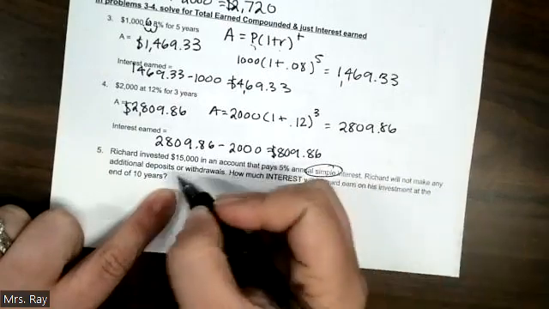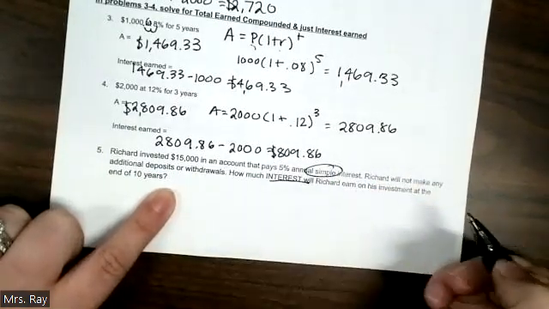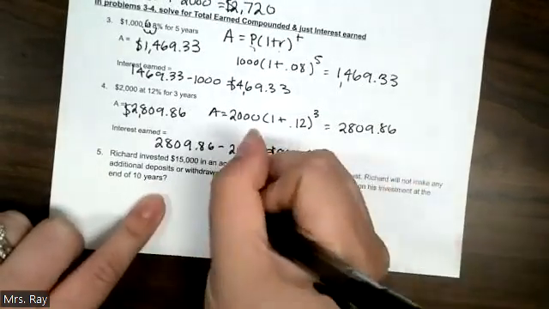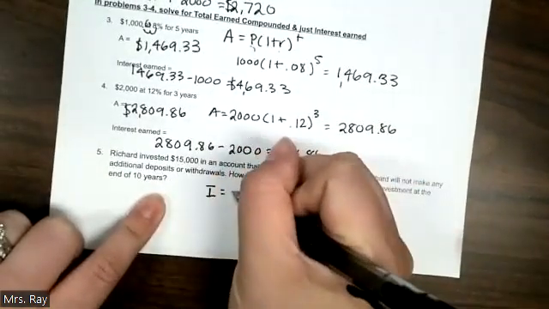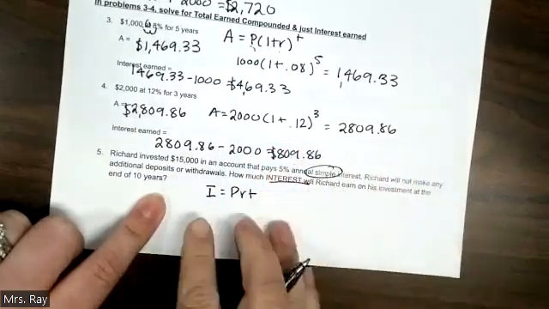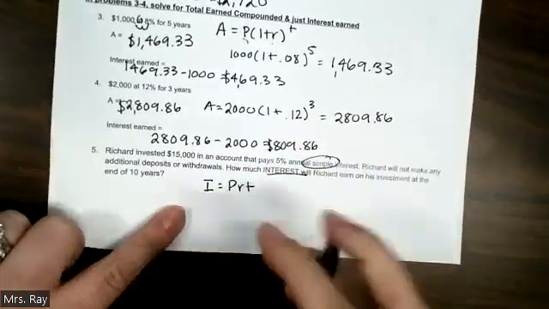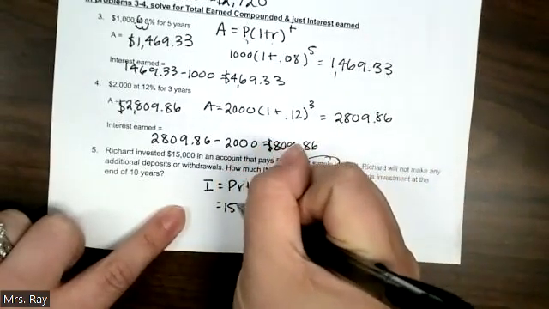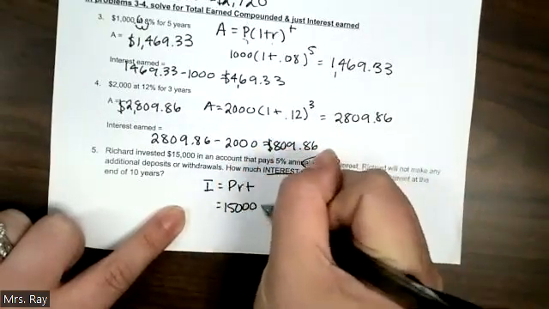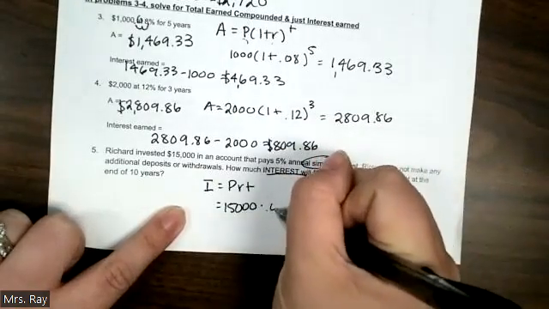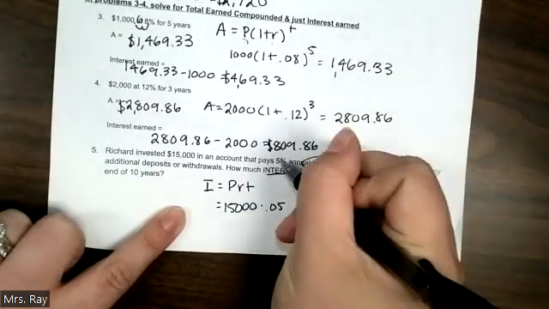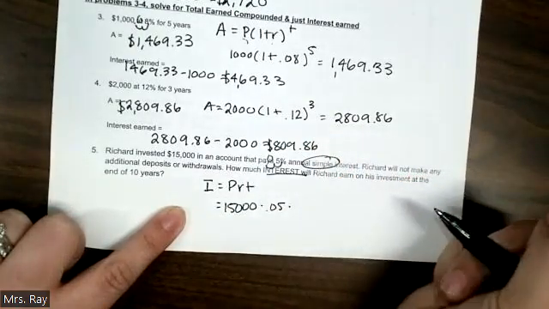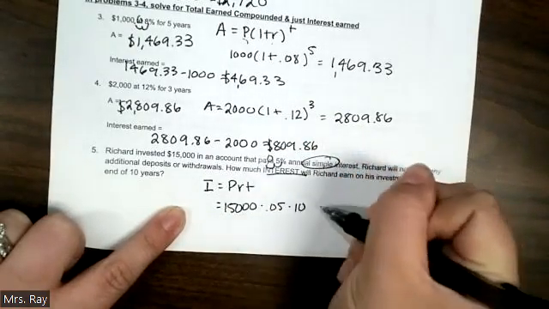Richard will not make any additional deposits or withdrawals. How much interest will Richard earn on his investment at the end of 10 years? So we know we're using this simple interest formula because that's what the problem tells us. So make sure you use the simple interest formula on your formula chart. That's going to be principal, which is 15,000 times our rate, which is 0.05, because we moved the decimal twice, times T, which is time, and that's 10 years.